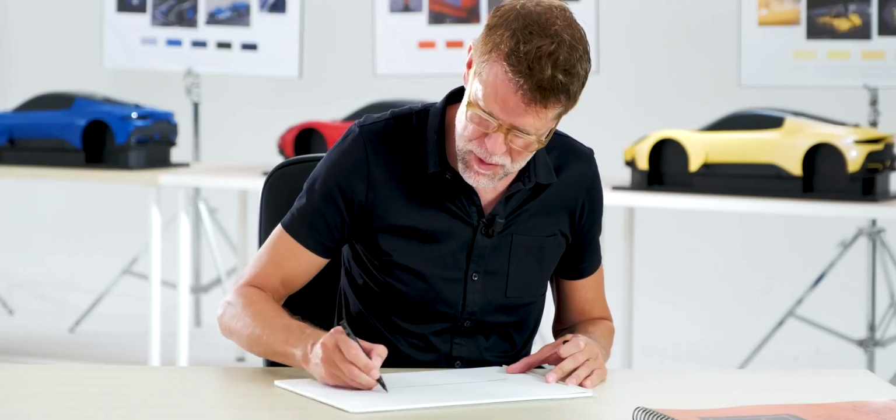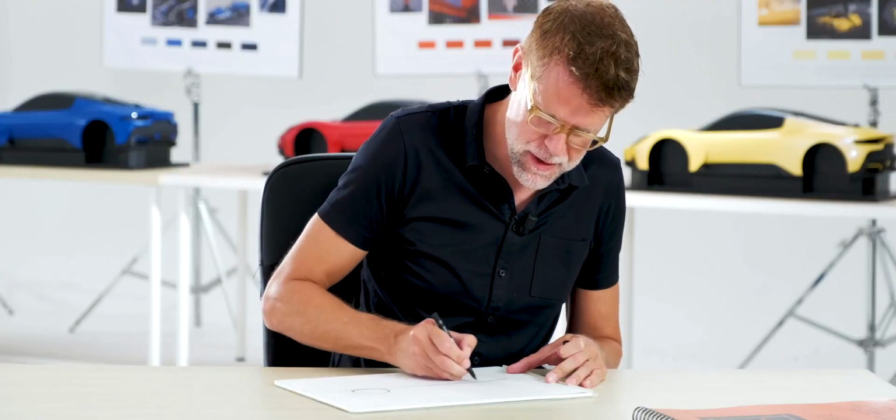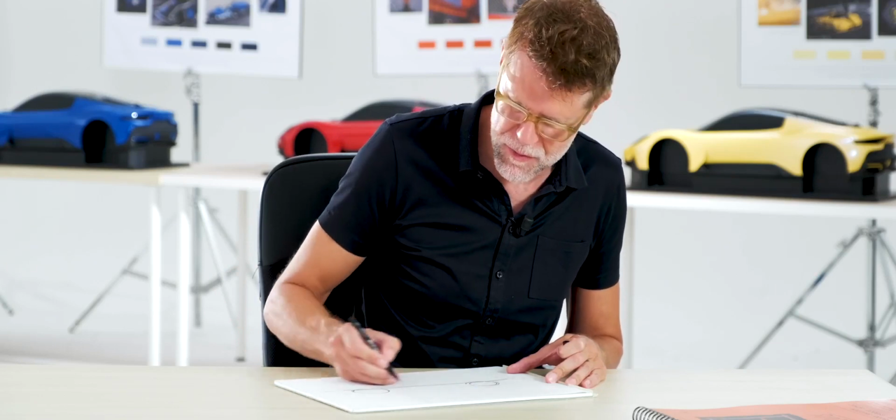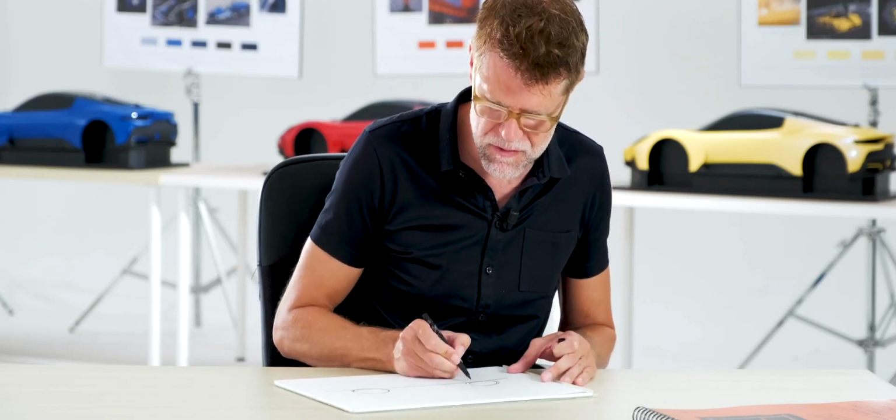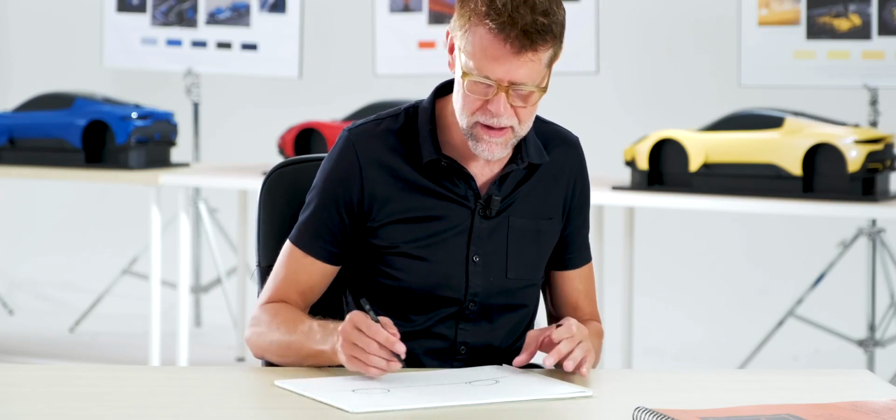And I thought the best way to do this is with a quick sketch. As you can imagine, any car really starts all with the proportion. And the first thing we always draw on any car, of course, are the wheels to define the wheelbase, how far the wheels are spaced. It also helps defining cabin space later on the car.